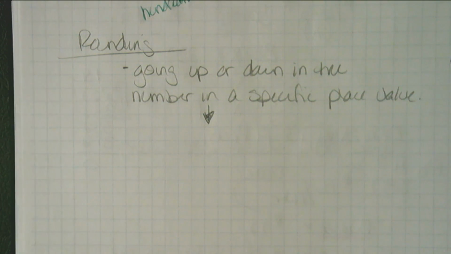So think of an example in your head of a number that you're trying to round to whatever place value, and tell me how you round it. Mateo is absolutely correct, but I need more details in that. Michaela?